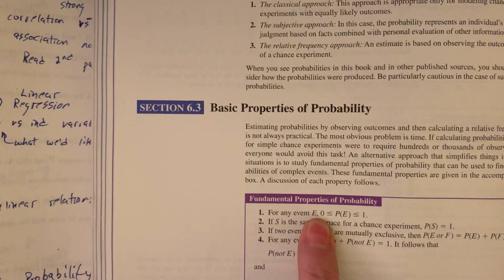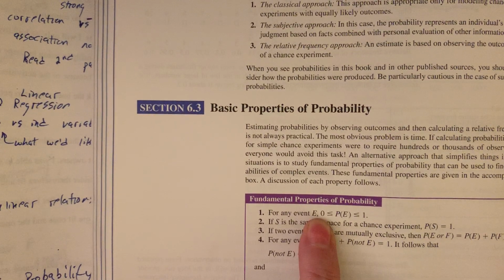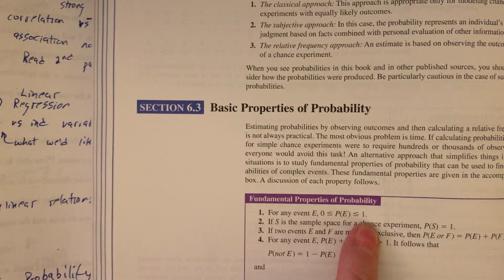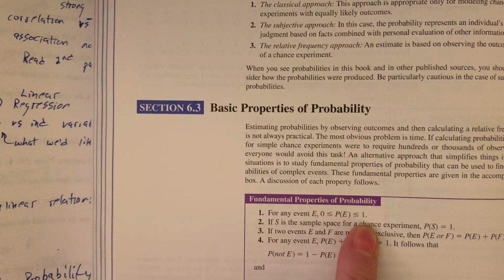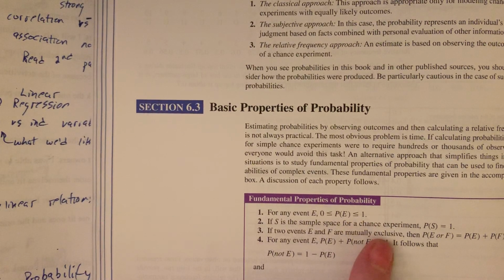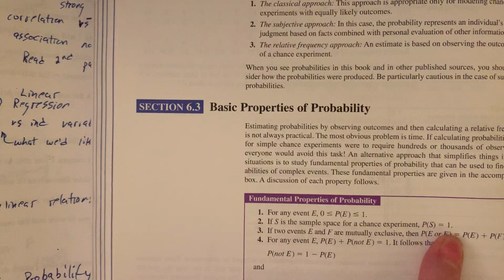We can't get negatives here when you're looking at how many things satisfy out of how many total possible outcomes. And we can't get a number bigger than 1. You can't have more things that satisfy out of the total number of possible things that could possibly happen. So we always get values between 0 and 1. If we take the whole sample space, the probability equals 1.